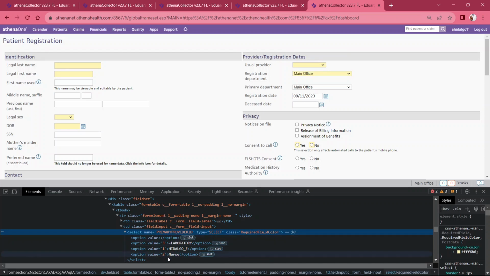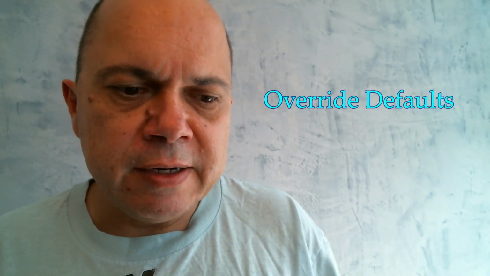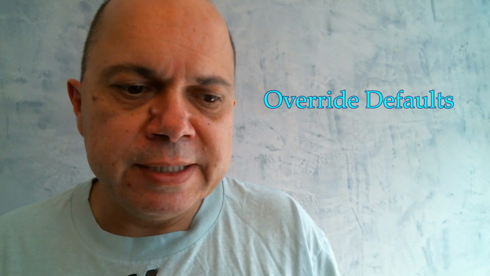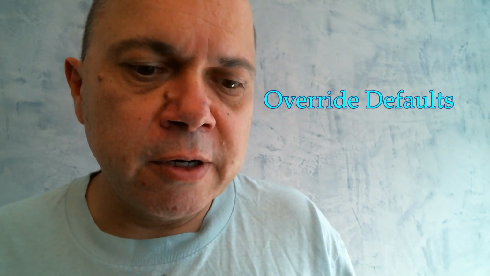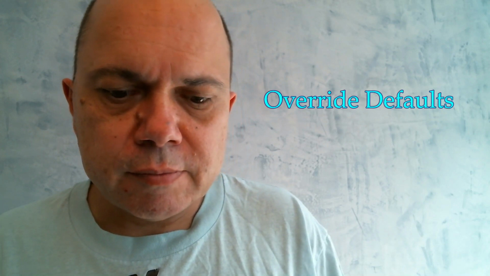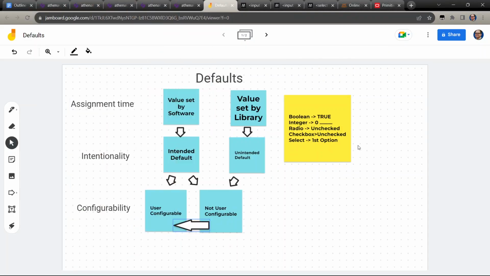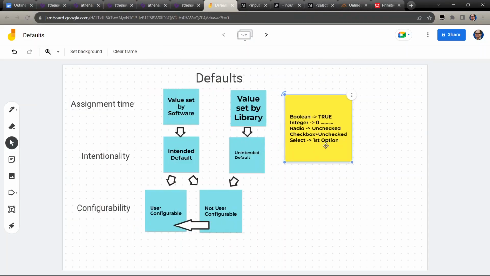None of these values are set, and when that happens, the default behavior is what we kind of showed but didn't quite go over inside of our chart, of our graph, which is here, that a select defaults to the first option.